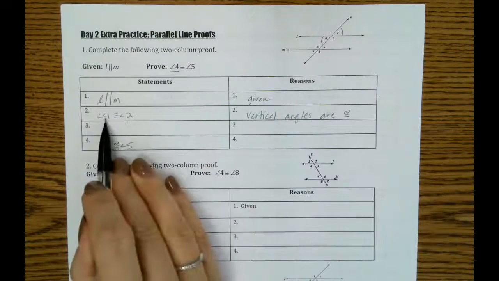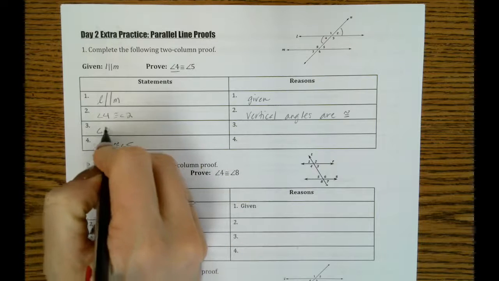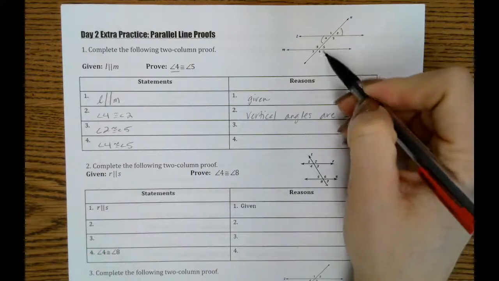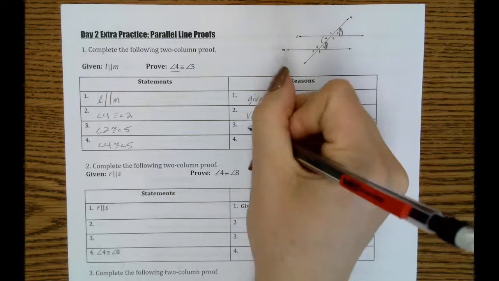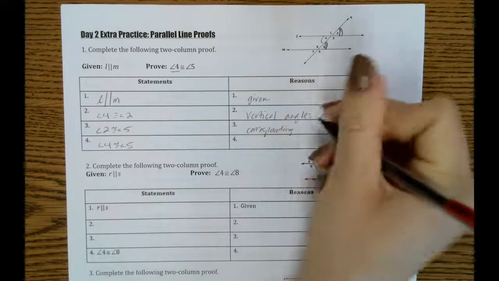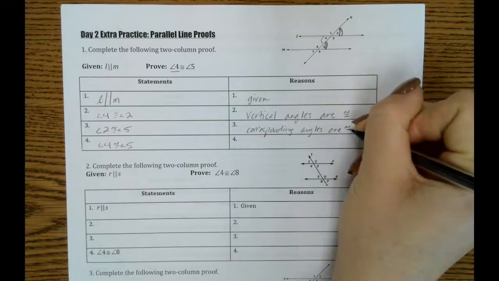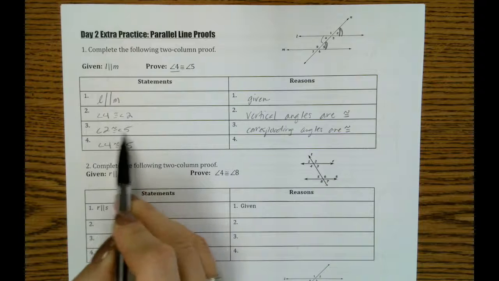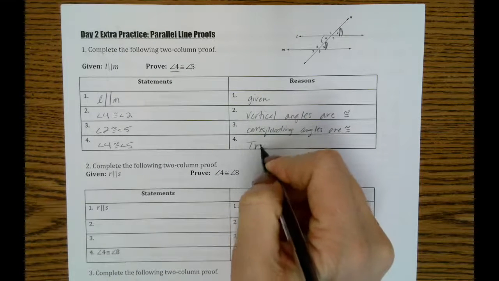And then since we've tied 4 to 2 and we want to tie 4 to 5, all we have to do is tie 2 and 5 together. And so angle 2 and angle 5 are corresponding angles. So we can use corresponding angles are congruent. So now that we've tied 4 and 2 and 2 and 5, that must mean 4 and 5 are congruent by the transitive property.